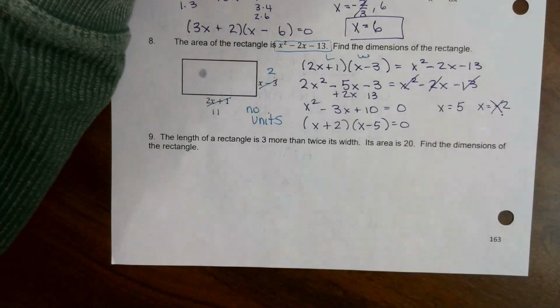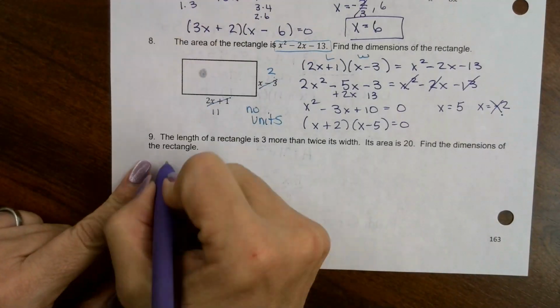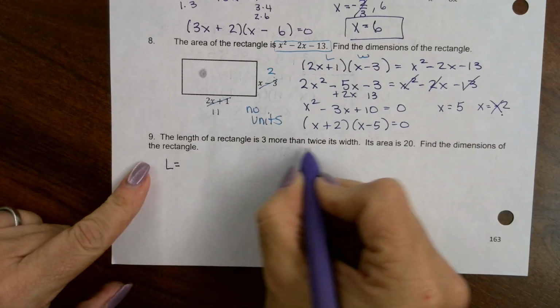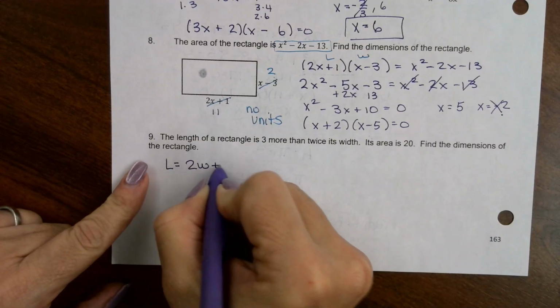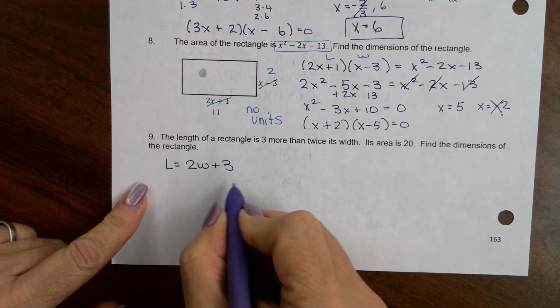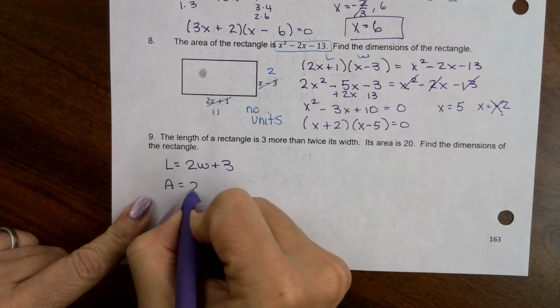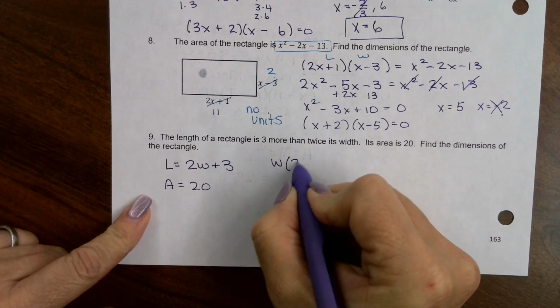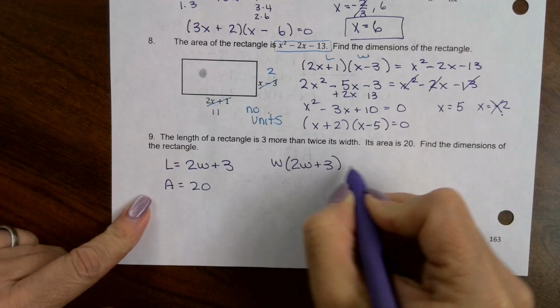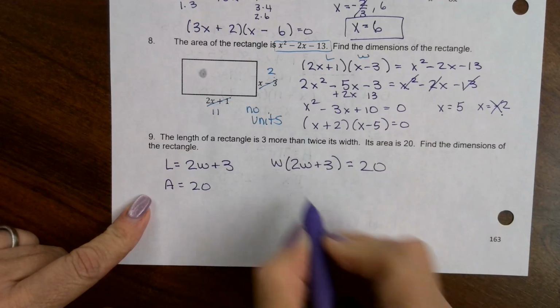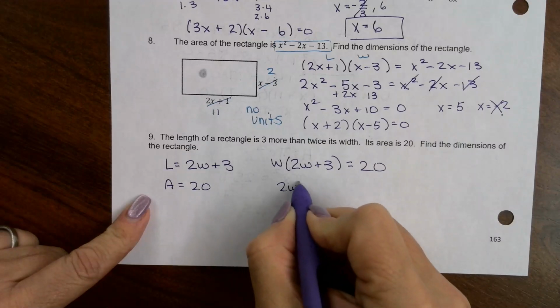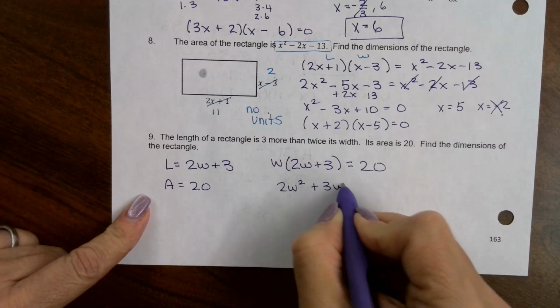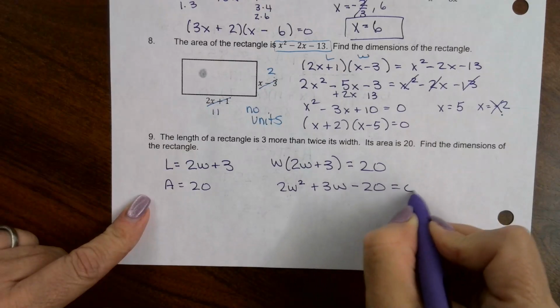All right, let's look at this last one. It says the length of a rectangle, so the length of the rectangle is 3 more than twice its width. So 3 more than twice its width. The area equals 20. Find the dimensions. So we have width times twice the width plus 3 equals 20. So there's nothing new on this one. 2w squared plus 3w minus 20 equals 0.